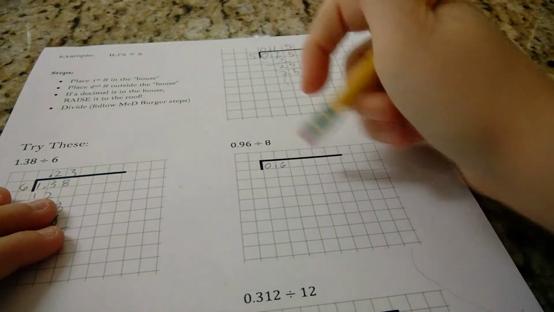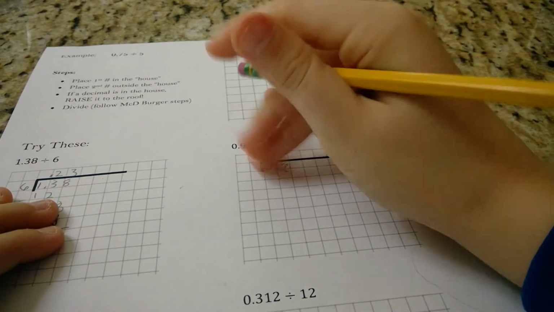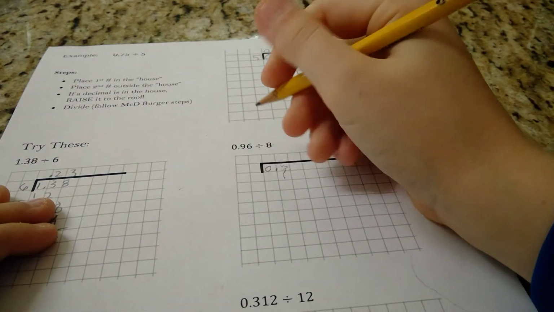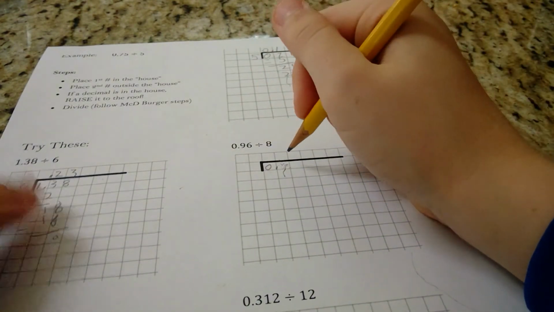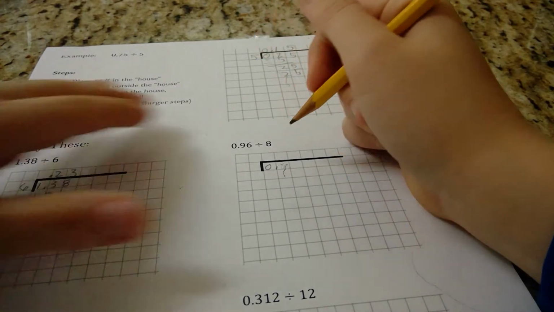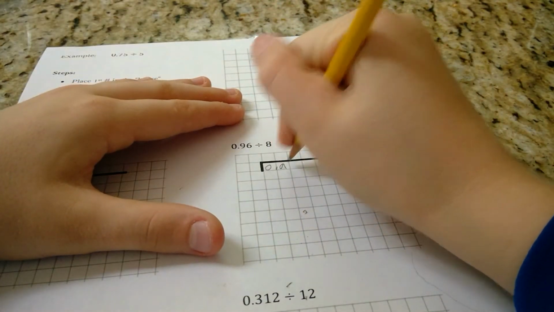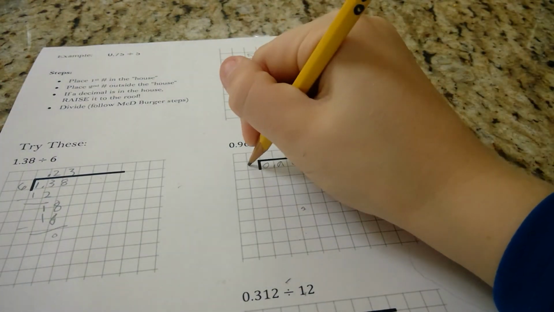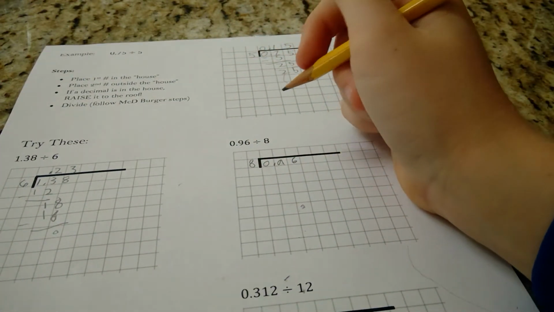0.96. Okay, so we're going to do that one. 0.96. Okay, now we're going to put down the 8. 0 can't go into 8.